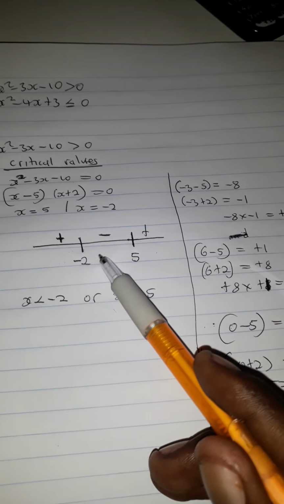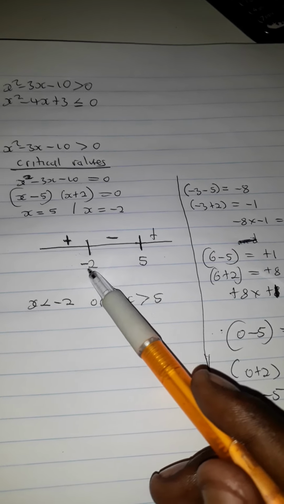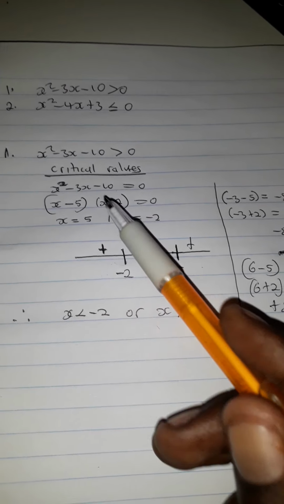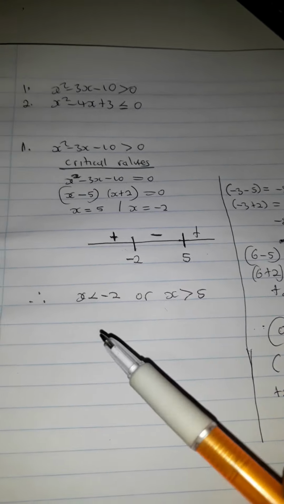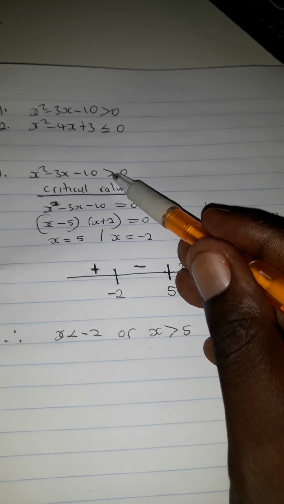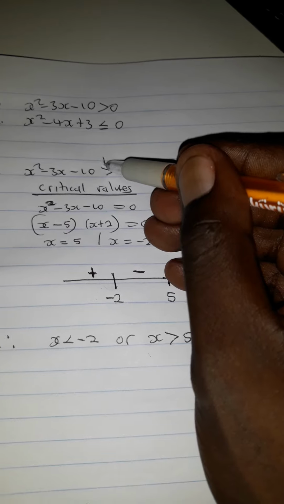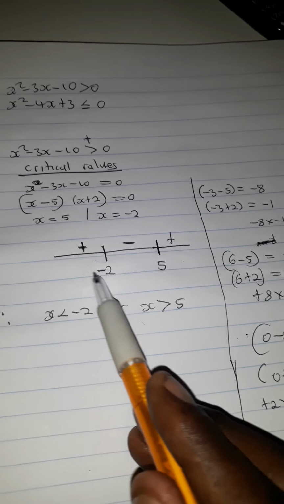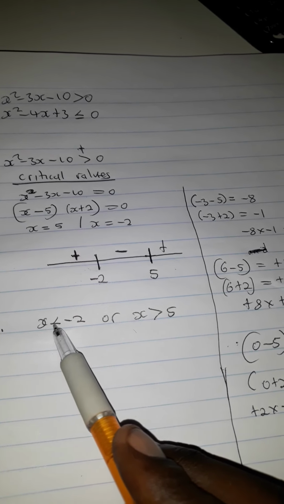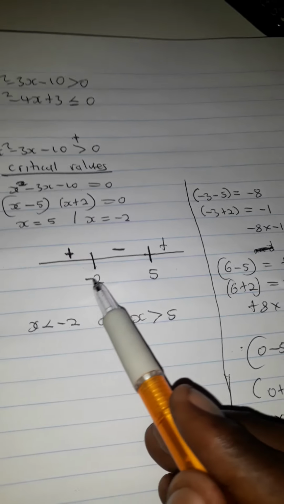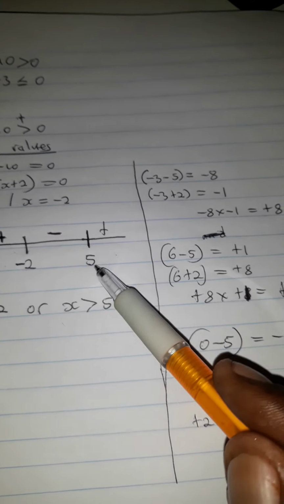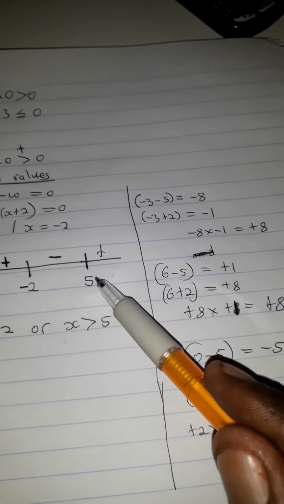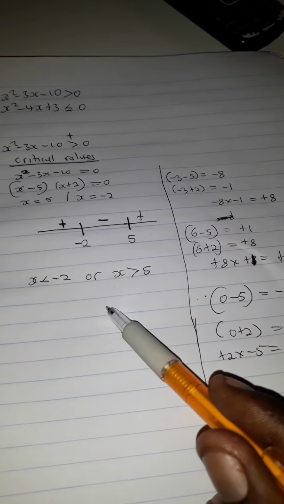So it means that when we choose one number between -2 and 5 and plug it in here and here, then multiply together, we get a negative answer. Now go back to the sign. This sign is greater than, so it means it's positive. We need positive answers, so we check where there's positive. You see positive here, it's less than -2. So it's going to be x is less than -2. Here positive is greater than 5. It means that it's going to be x greater than 5. You understand my point? Then that's our final answer.